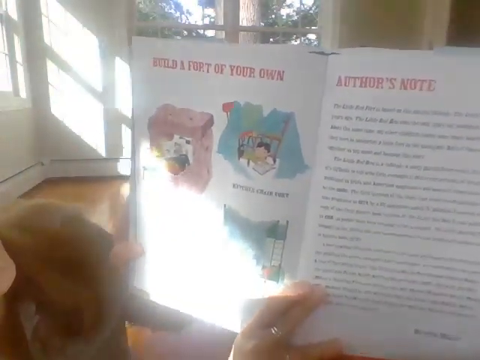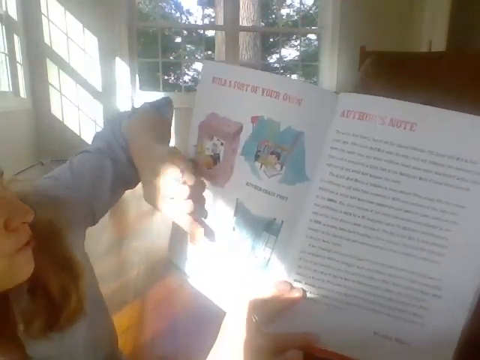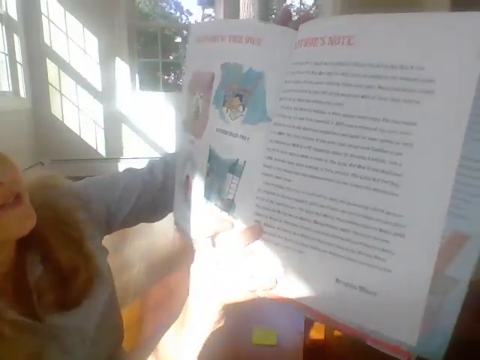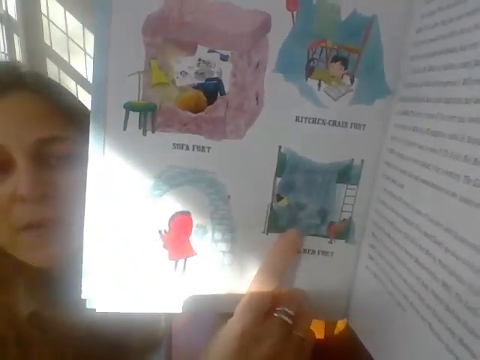At the end, it gives some ideas on how to build a fort of your own, a sofa fort, a kitchen chair fort, a bunk bed fort, and a snow fort. And my kids downstairs are making a bed fort with the sunlight. There we go, right there. They have all blankets and pillows on the bed. They don't have a bunk bed, but they're doing it on the bed. It's coming out pretty cute though.